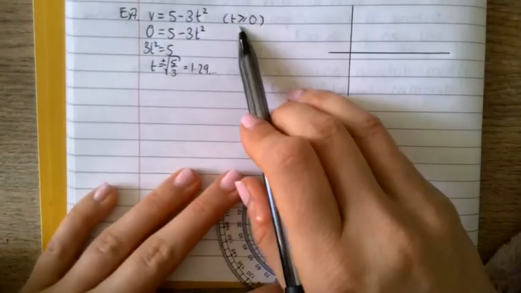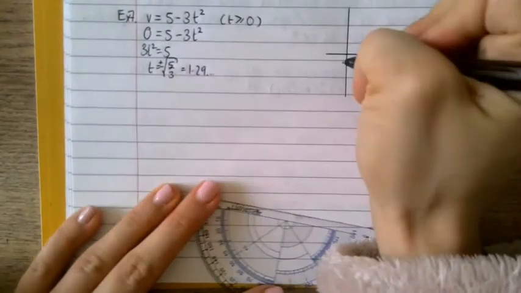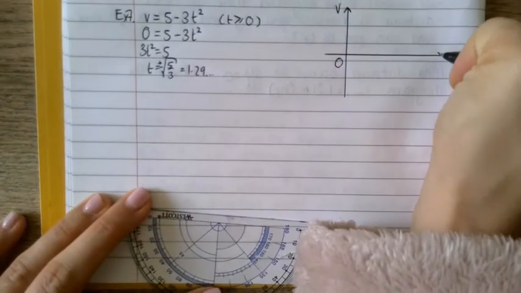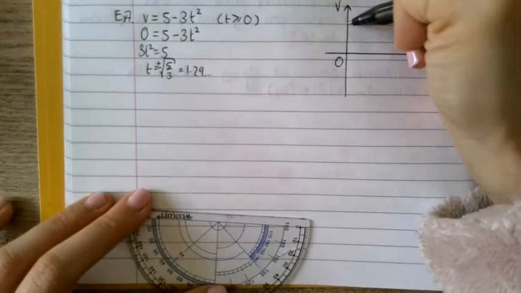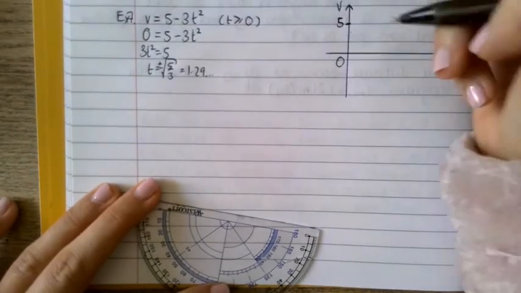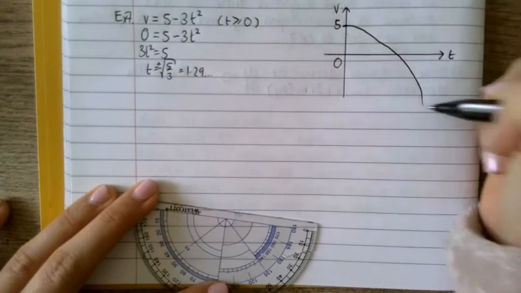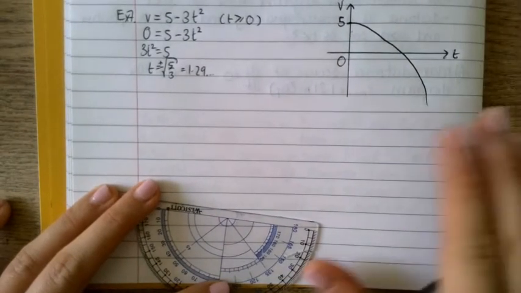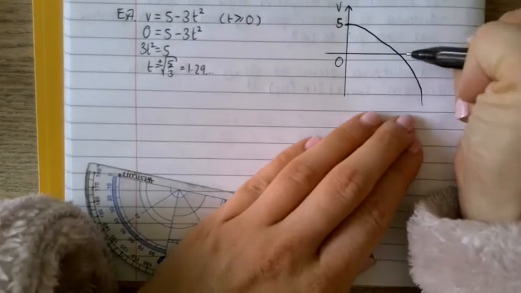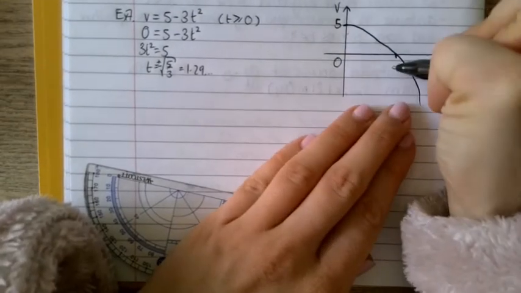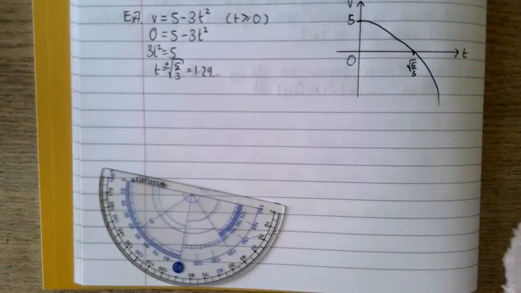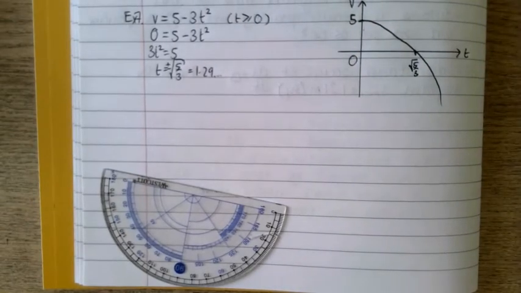And t is greater than or equal to 0, so I'm not really too concerned with what's going on in my negative t area of my curve. So I have a y-intercept of 5, and this is going to be an upside down parabola, so it's going to be doing something like this. That's not very neat, but that's what it's going to do. And it crosses the axis here at the positive root square root of 5/3, or 1.29.